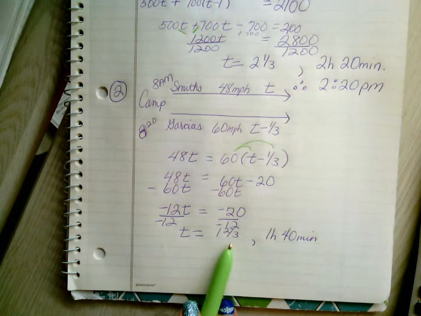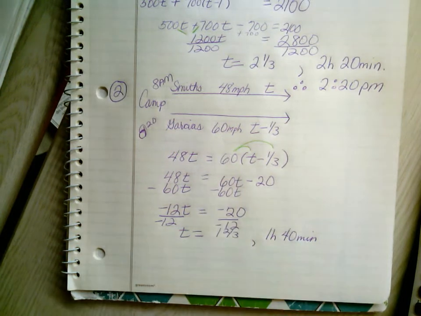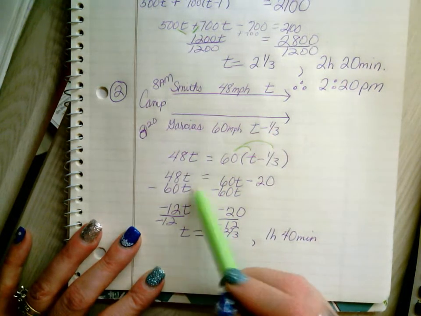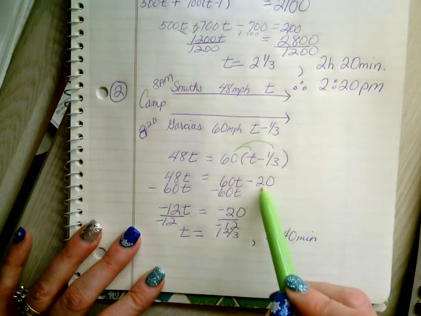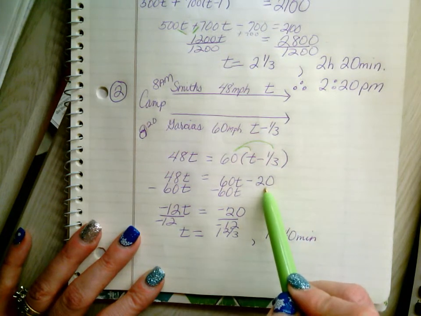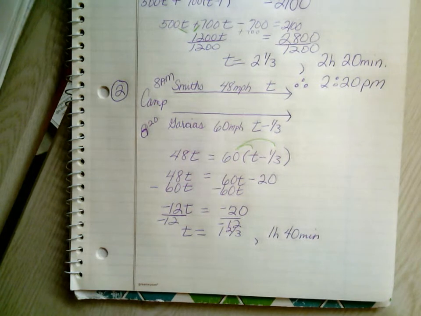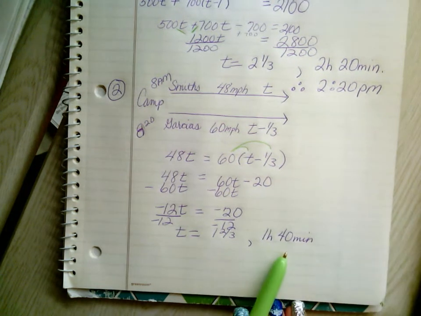Did I do arithmetic wrong somewhere? 60 and 48. 48T, 60. A third of 60, that's 20. 20 divided by 12. 1 2/3, which is 1 hour and 40 minutes.